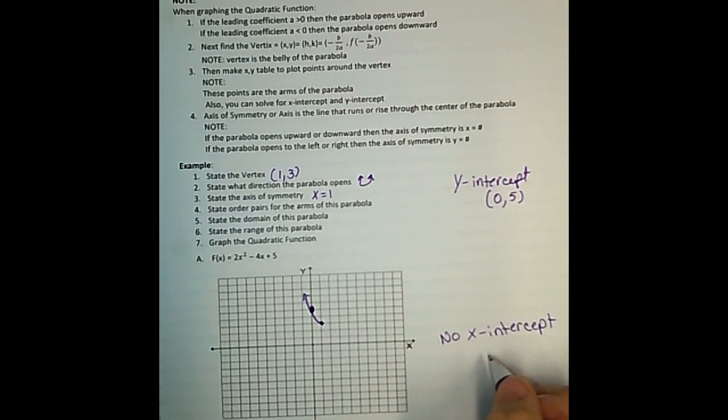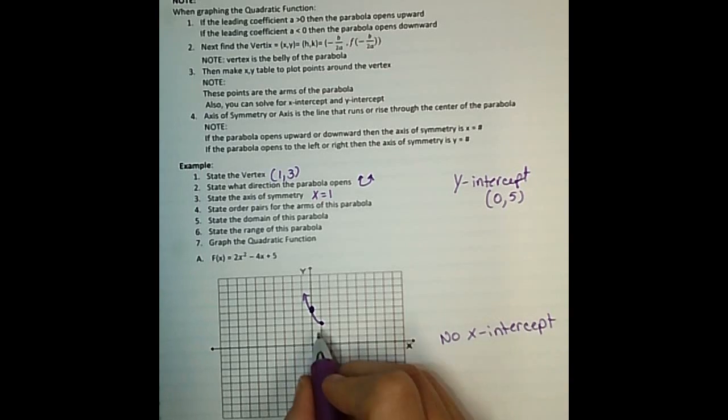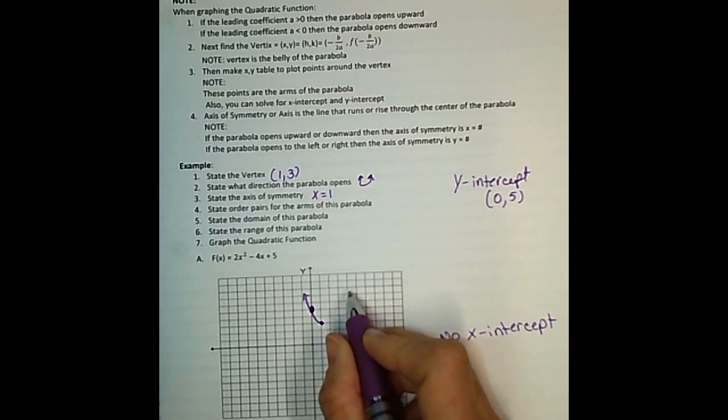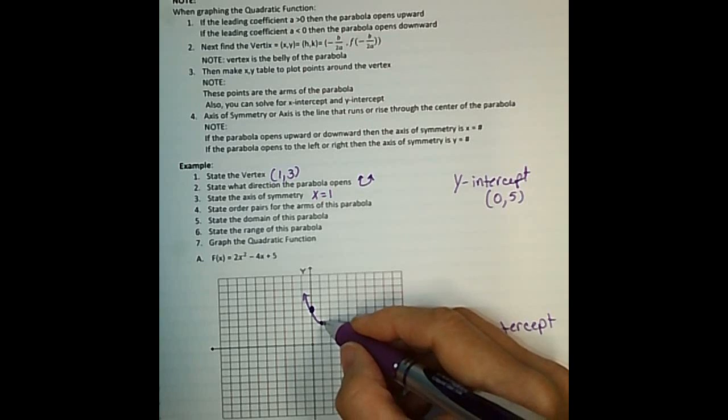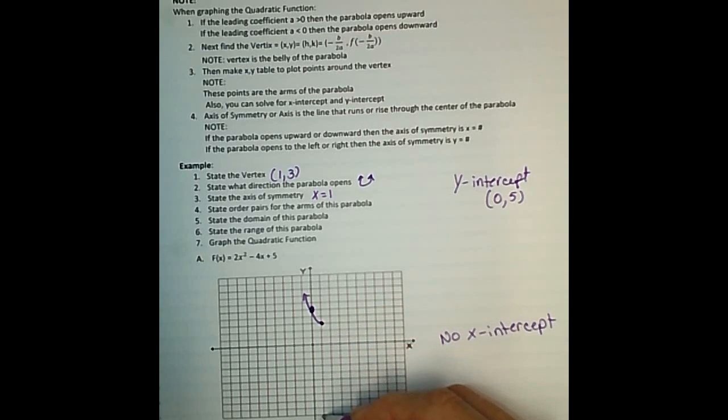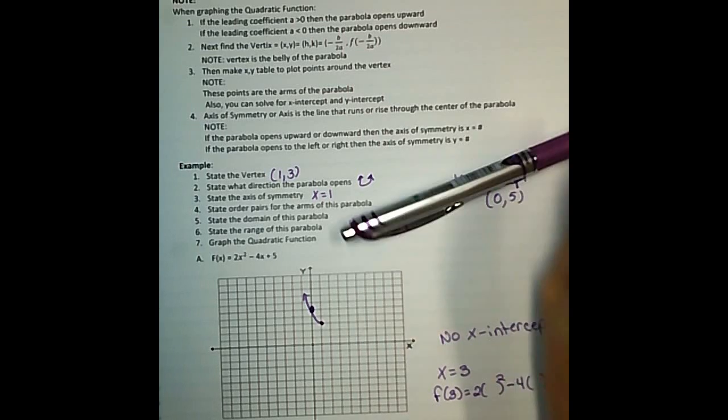But what we do need to do is find the ordered pair on this side of the vertex in order to see which way it's going to go. So if x is 1 right here, let's use 3 for x and plug it into our function, and let's find out what the y value is.